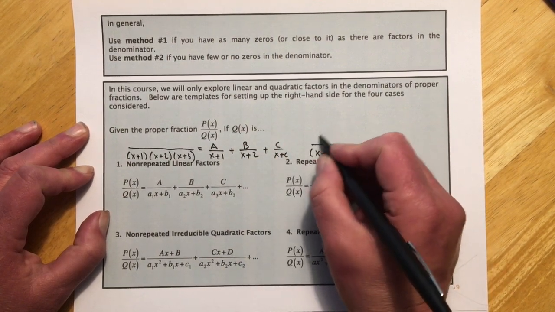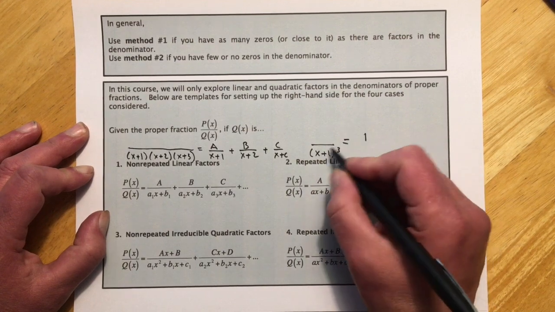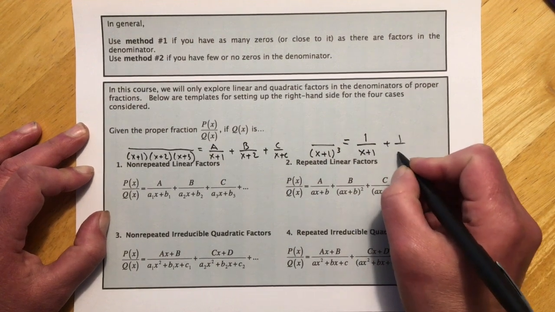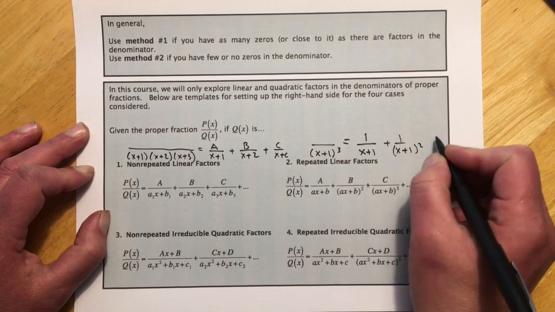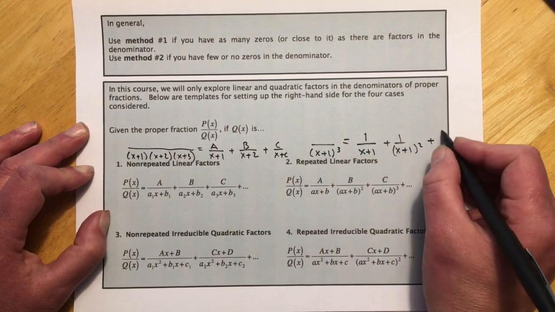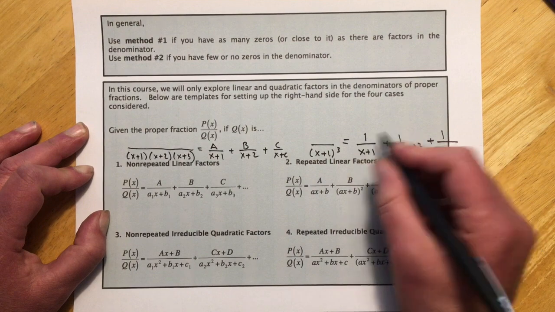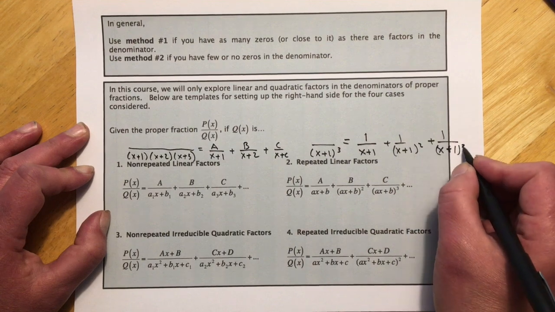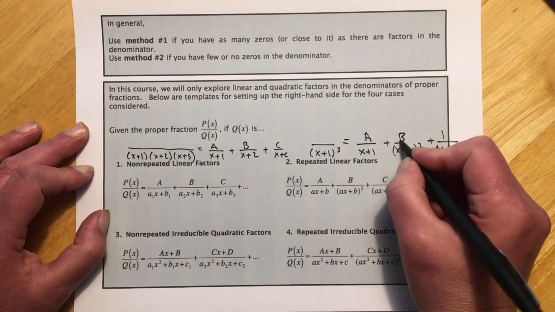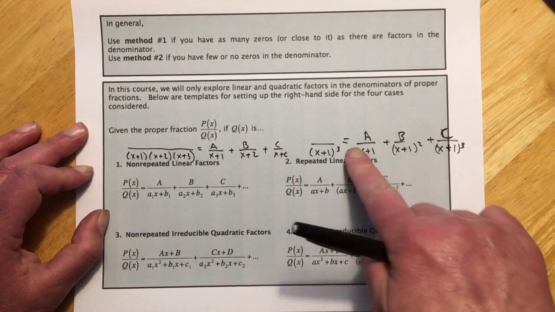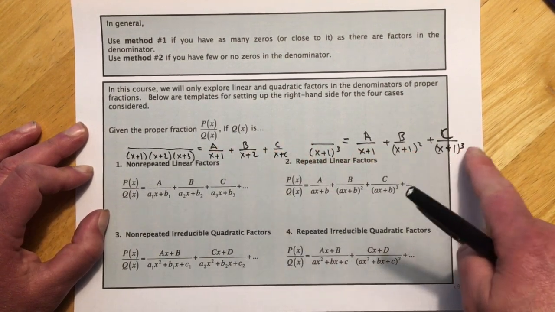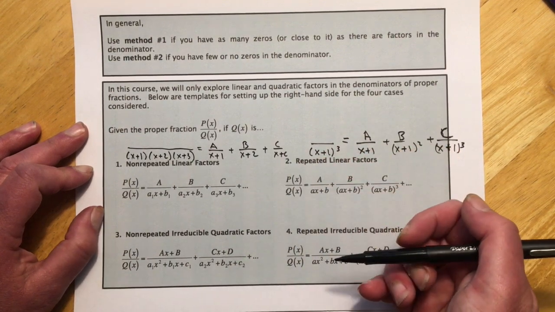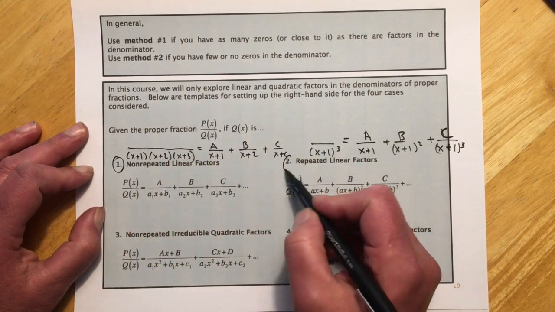For a repeated one, we have some numerator up here, and we set up one term for each possibility. It's possible there's an x plus 1 term. It's possible there's an x plus 1 squared term. And because it's a cube, I also have an x plus 1 cubed term. Sorry, I'm saying 1 a bunch. So this would also be A, B, C. It's set up very similar to the previous one. We just have to allow for every possible denominator that could result in this: to the first, to the second, and to the third. So that is this one and this one.